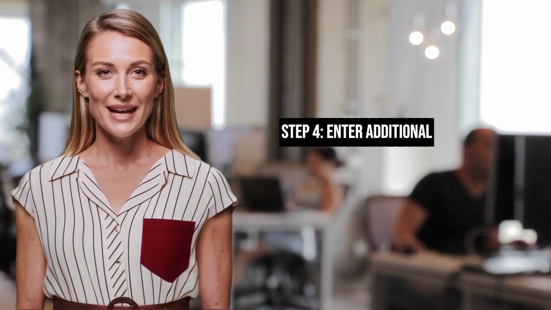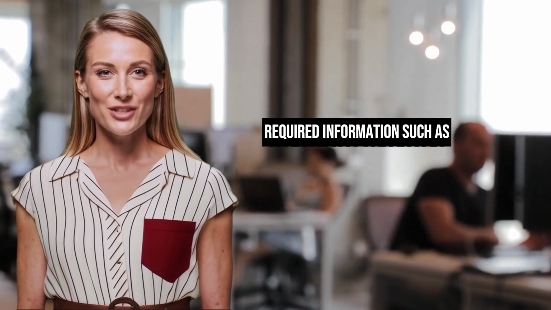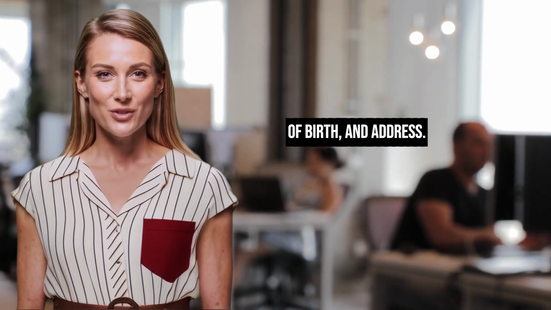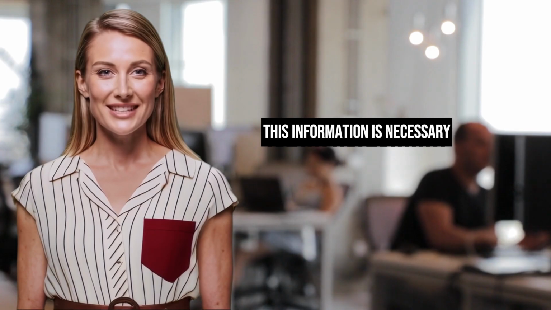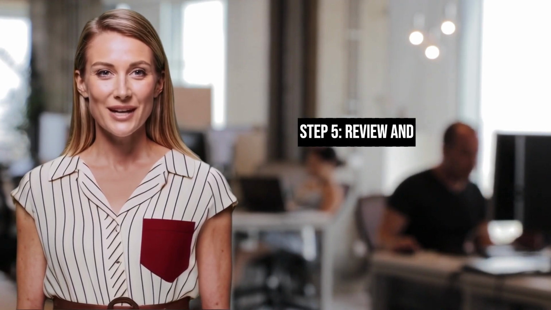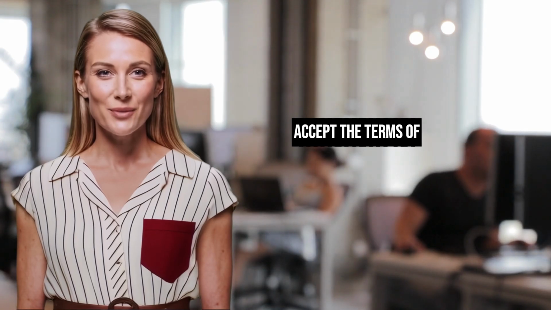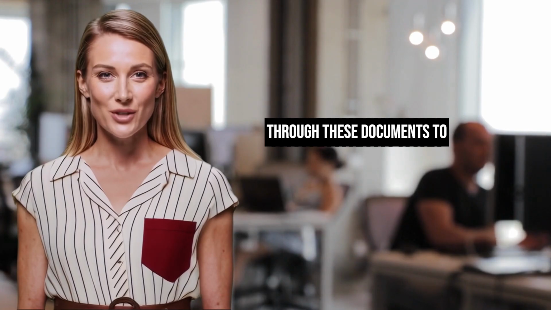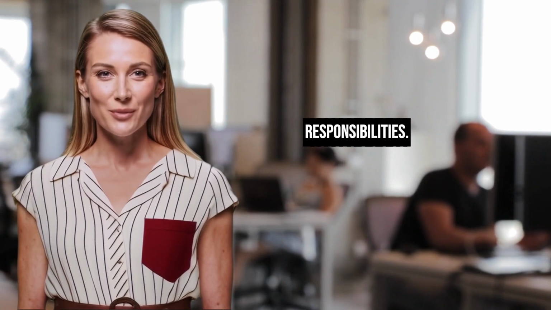Step 4. Enter additional required information such as your phone number, date of birth, and address. This information is necessary for account verification and security purposes. Step 5. Review and accept the terms of service and privacy policy. Make sure to read through these documents to understand your rights and responsibilities.